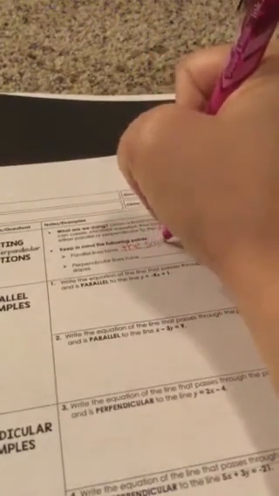Okay, so keeping in mind the following, parallel lines have what kind of slope? Equal slope, or the same slope. And perpendicular lines have, and this is where we talked about friendly terminology, flipped or switched.